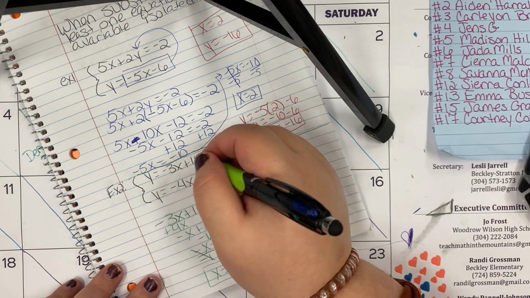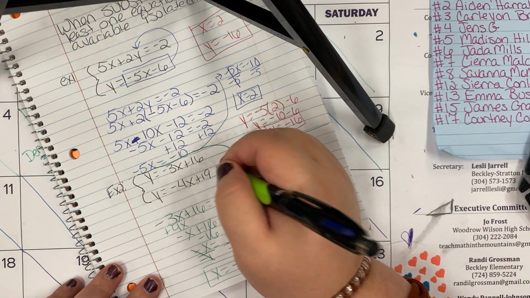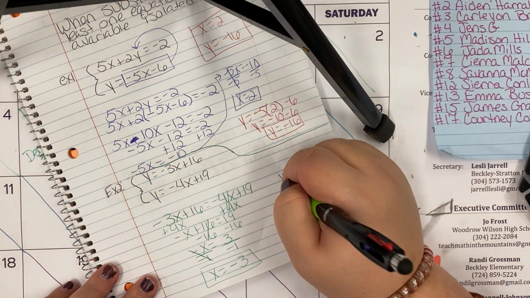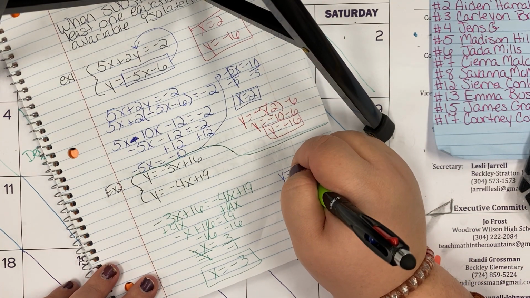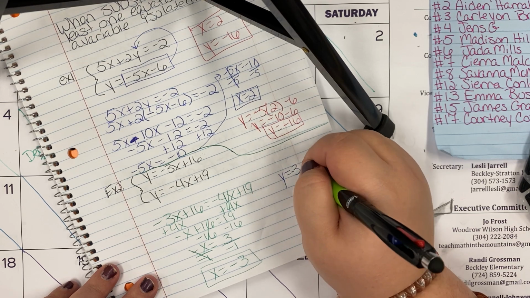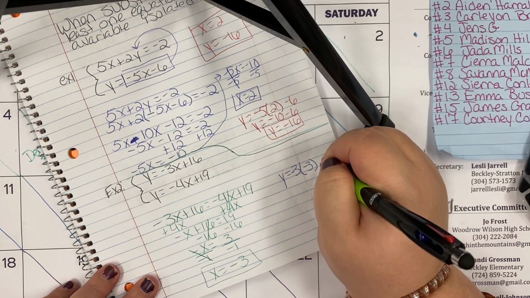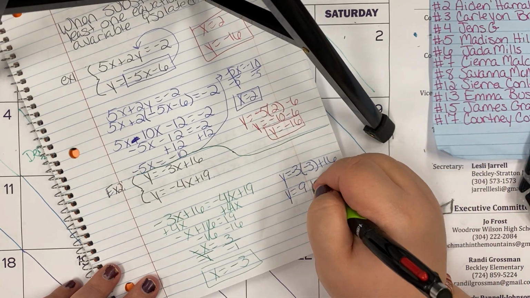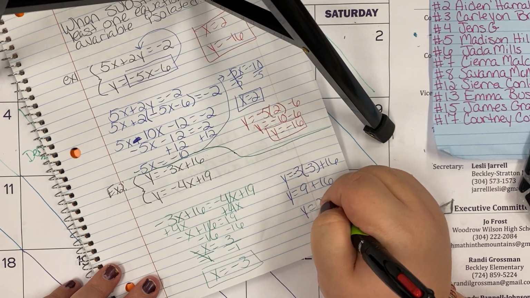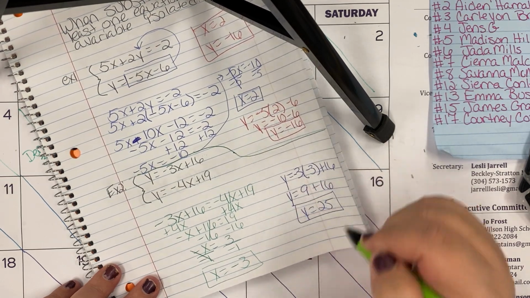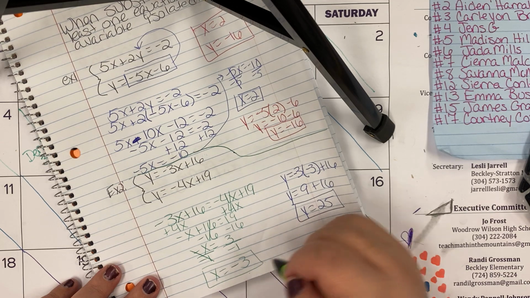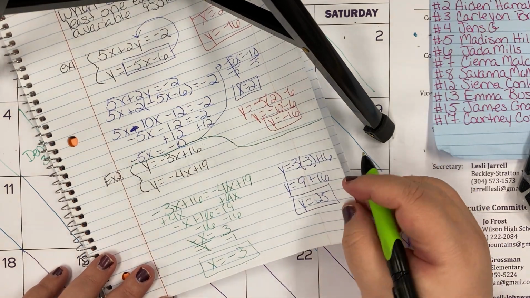Then I can take and plug it into one of our original equations. So let's just pick the first one. Y is going to equal negative 3 times negative 3 plus 16. So doing our math, y is going to equal 9 plus 16. Y is going to equal 25. Those are your two answers. X equals negative 3, y equals 25.